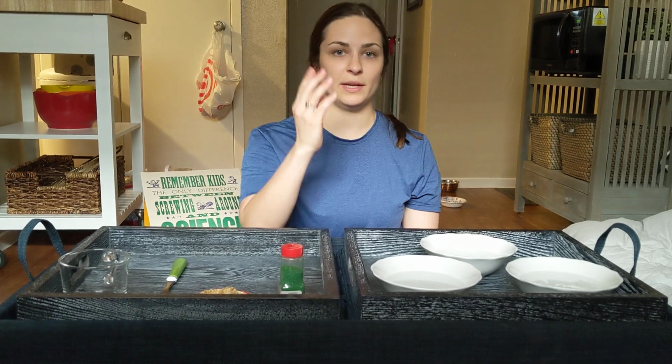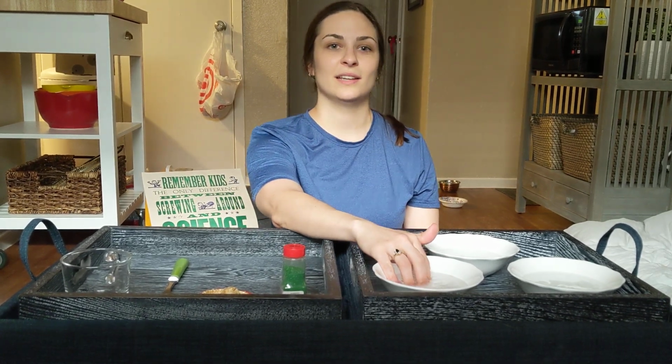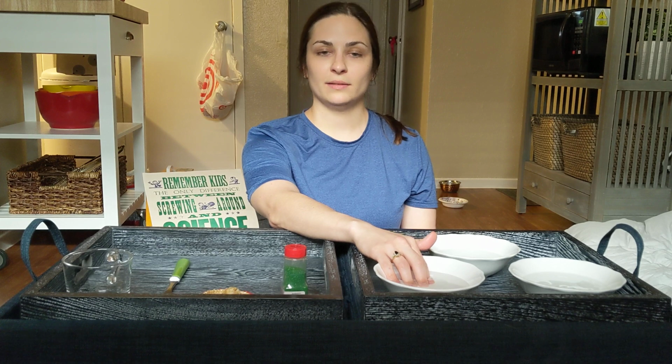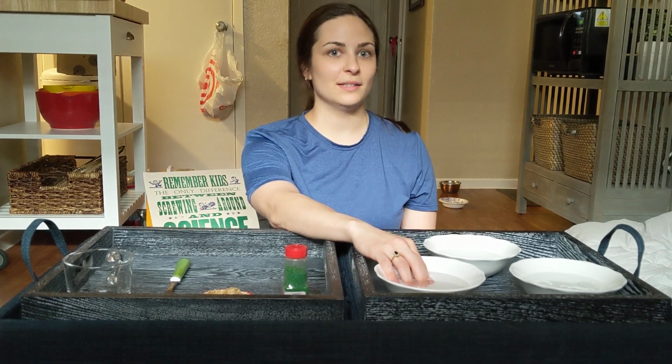Okay, now I'm gonna do the same thing with the other hand, and this time I'm gonna start in the hot water. Again, I'm gonna leave my hand in there for about 10 seconds.